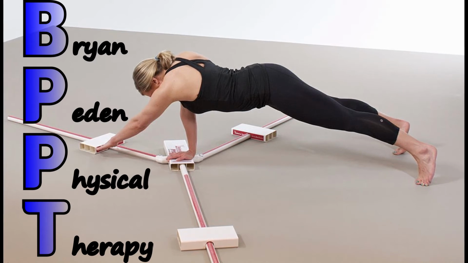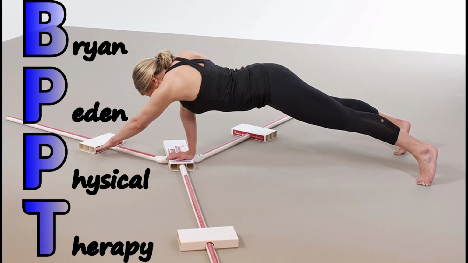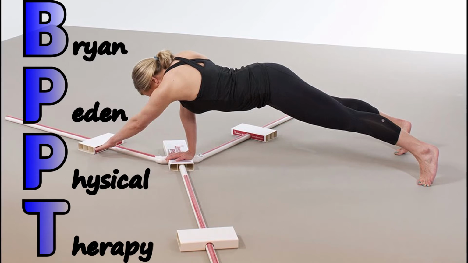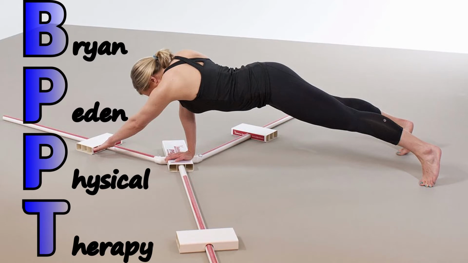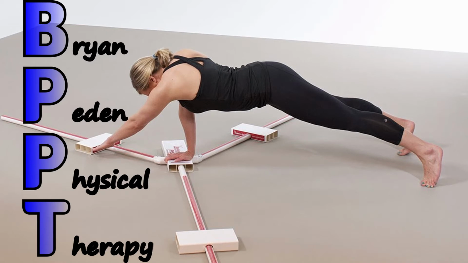This time we have a more general article review, stepping away from baseball specific and going with an overhead athlete article. The title of today's article is Comparison of Shoulder Range of Motion, Strength, and Upper Quarter Dynamic Balance Between NCAA Division I overhead athletes with and without a history of shoulder injury. The author is Kim Y.